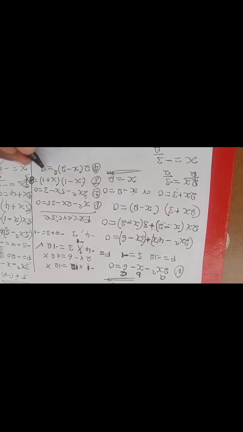Lastly, number 4, we are going to solve 2 open bracket x minus 2 close bracket squared is equal to 18.